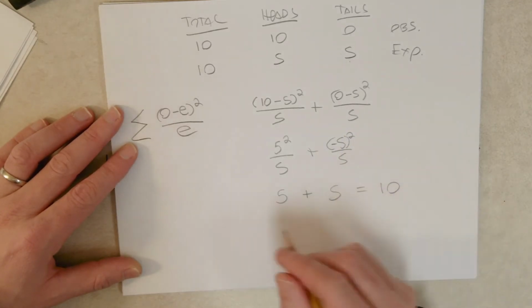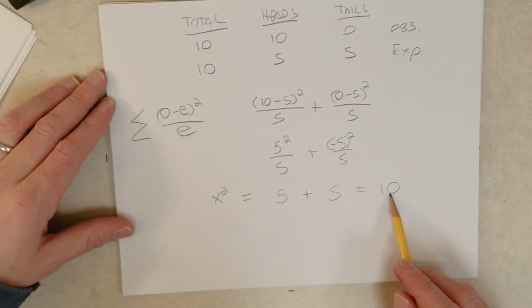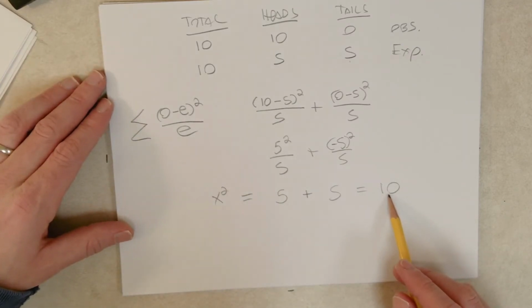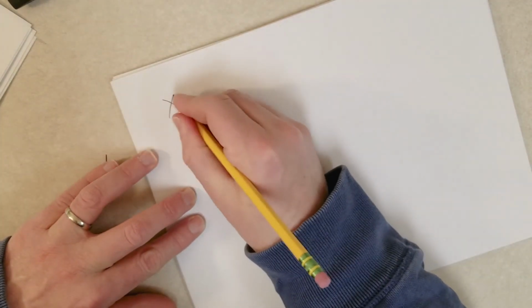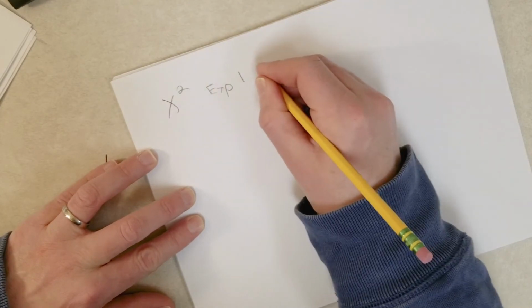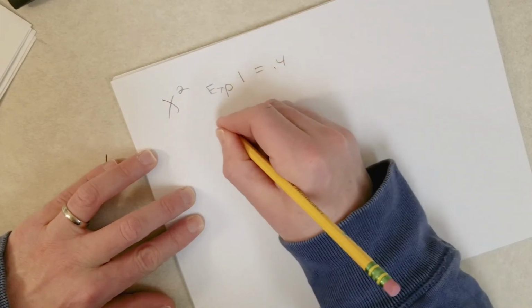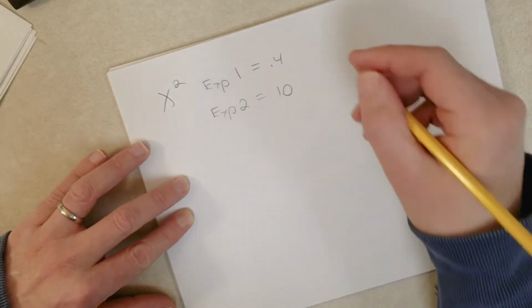So the chi-squared value for this is 10. A lot bigger than 0.4. So let me summarize. The chi-square value for experiment 1 is 0.4. For experiment 2 it is 10.